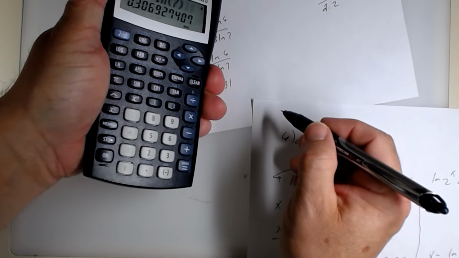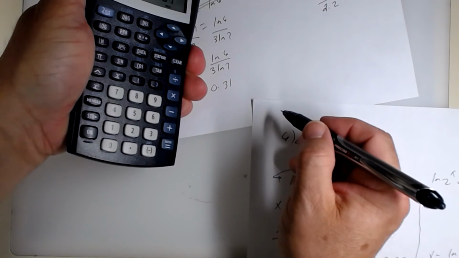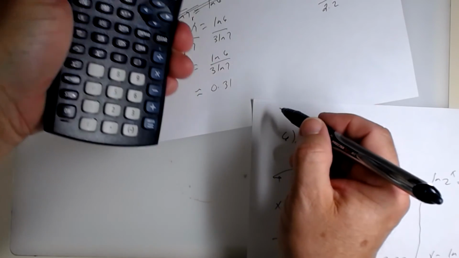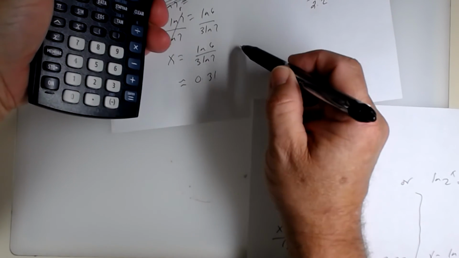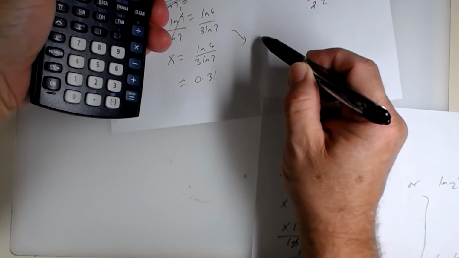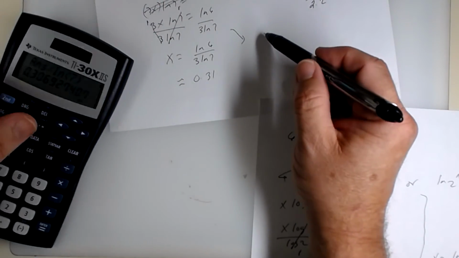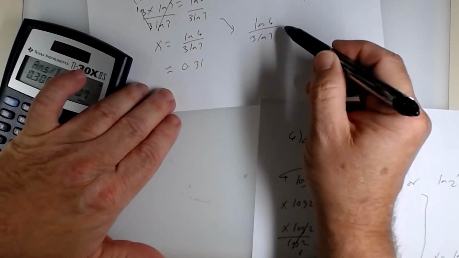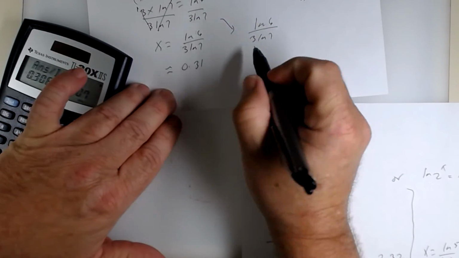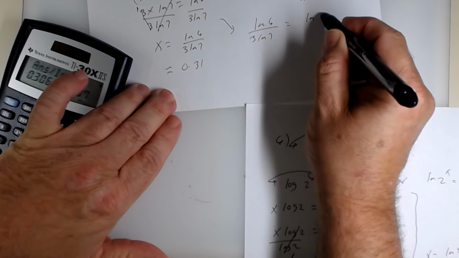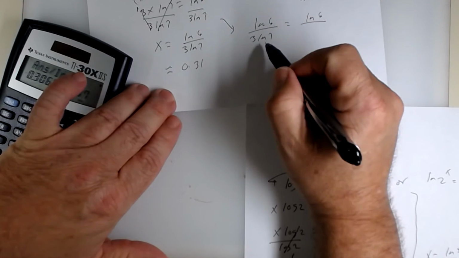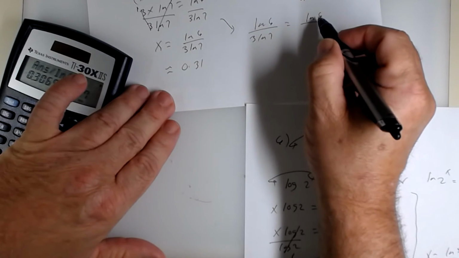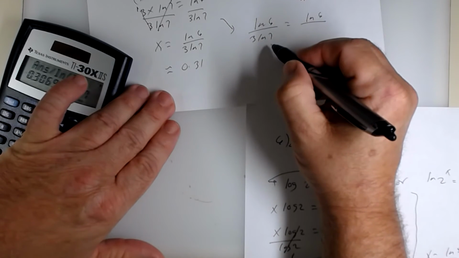Okay, 0.31. All right. Now here's the other way. The other way. All right, now listen. We have natural log of 6 divided by 3 natural log of 7. That was this right here, right? Okay, I'm going to rewrite it this way. Look. So in my denominator, so whatever the natural log of 6 is, I'm going to divide by this denominator, correct?